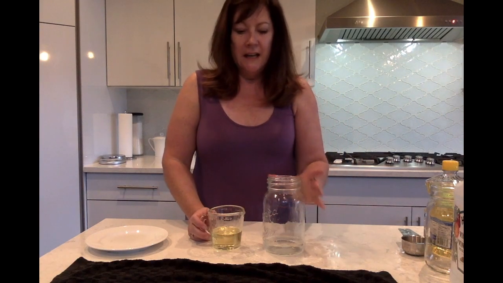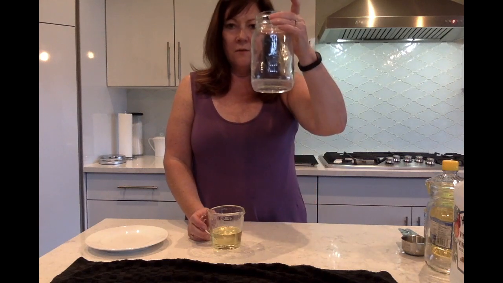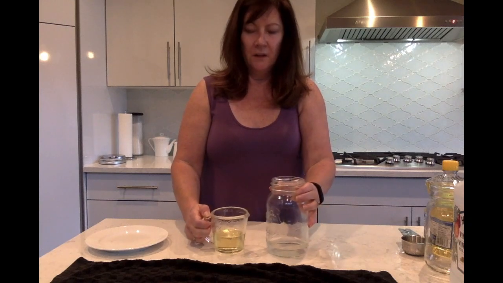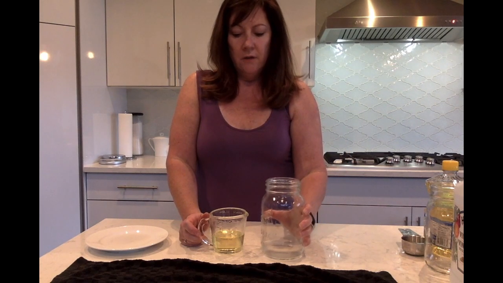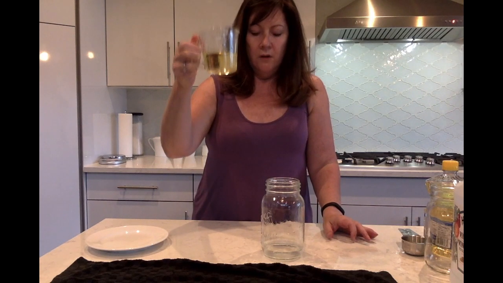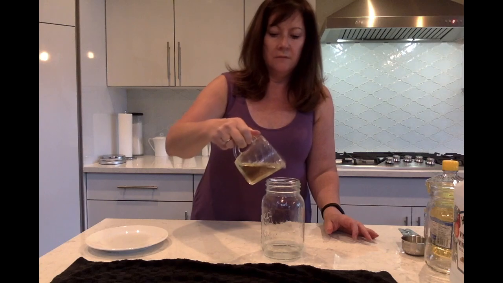Hi again. Now we are going to do experiment number 2. And for this one, you need, again, a glass of water and some oil. Any vegetable oil will do. So I put in 1/3 of a cup of water in this jar already, and there is also 1/3 of a cup of oil in here. So you pour that in.